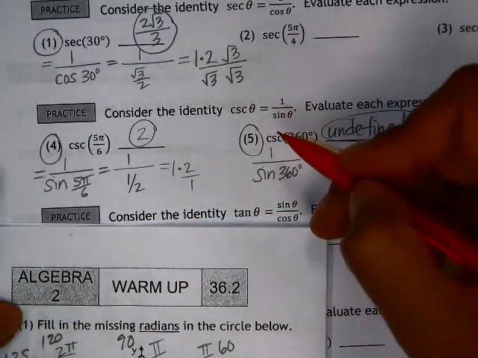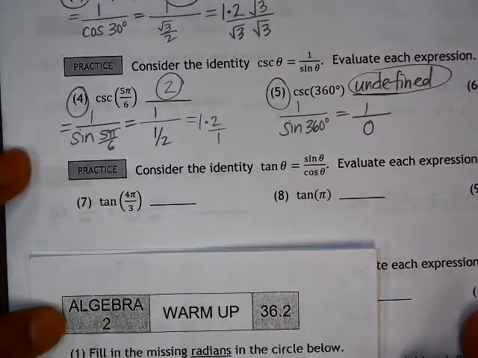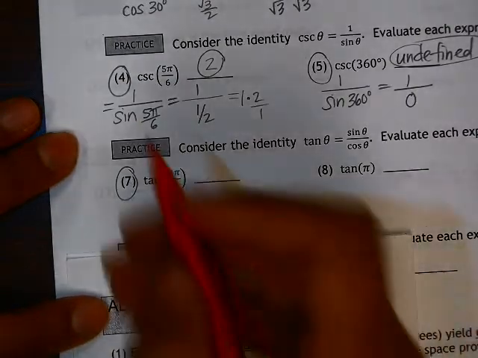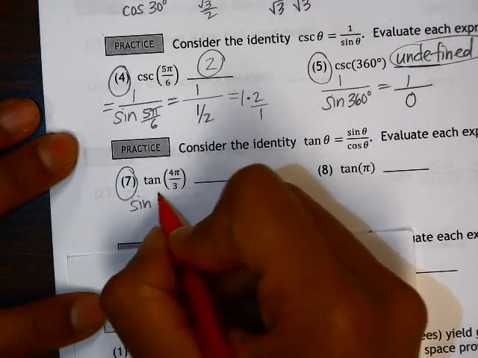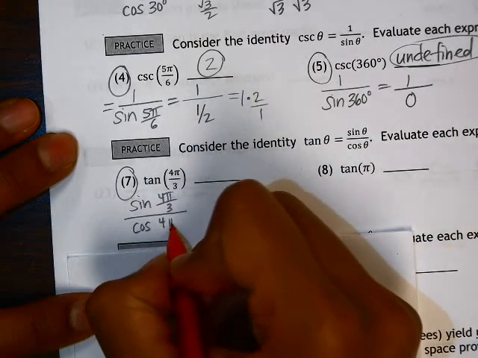Alright, so we've done secant and cosecant. Now we're moving on to tangent. Tangent is sine divided by cosine. So let's look at number 7. If we have tangent of 4 pi over 3, that is equivalent to sine 4 pi over 3 divided by the cosine of 4 pi over 3.